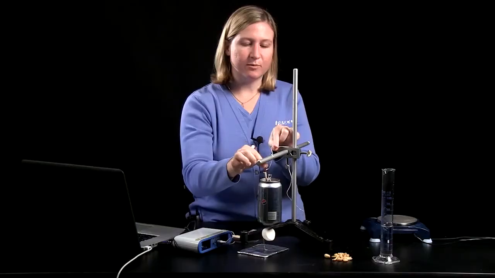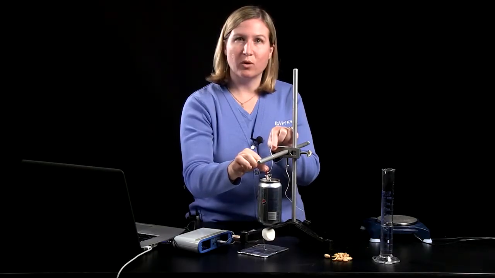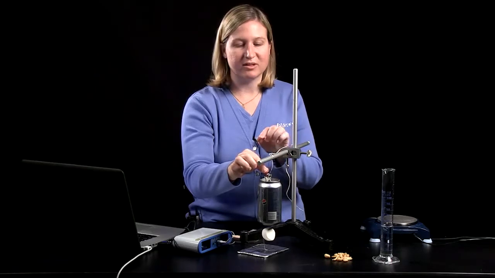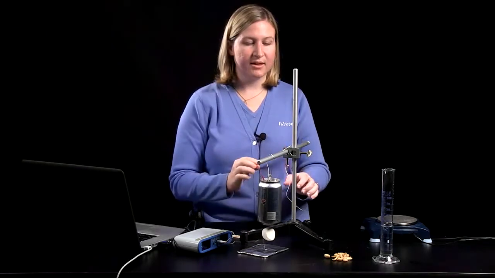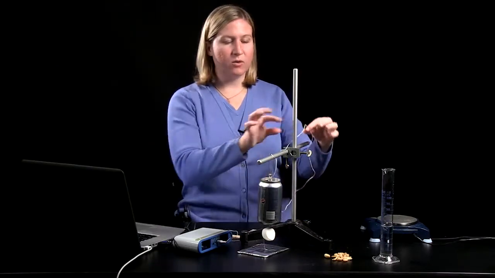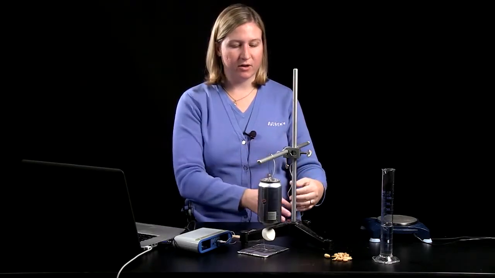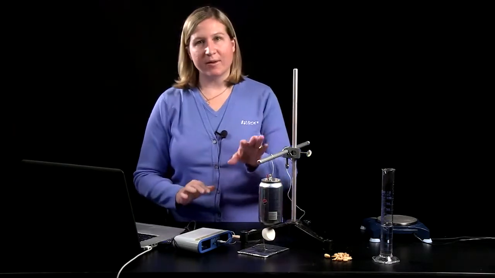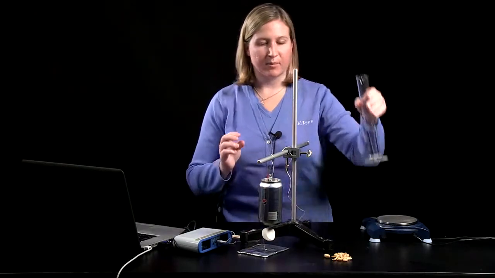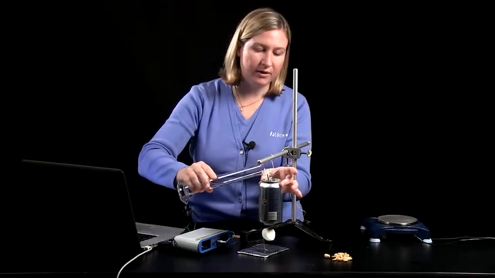It's best if the temperature probe sits submerged in the water in the middle of the can, not touching the sides, so the coffee stirrer helps keep the probe in place. And you want to keep the wire of the probe out of harm's way from the flame. So I've got my can. I'm going to add 50 milliliters of water to it.